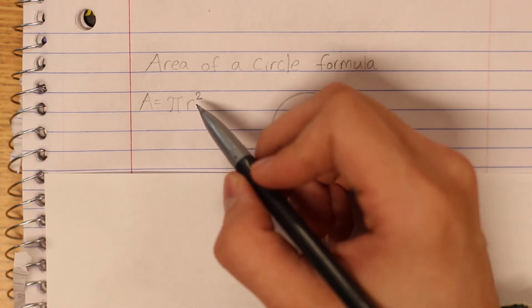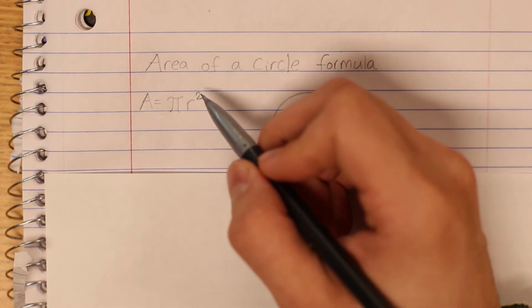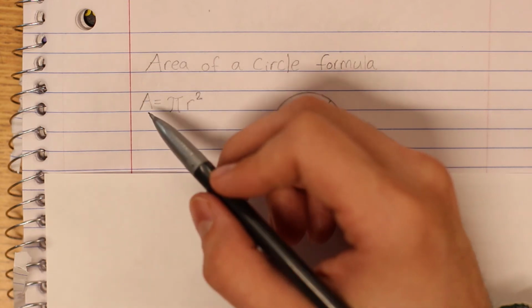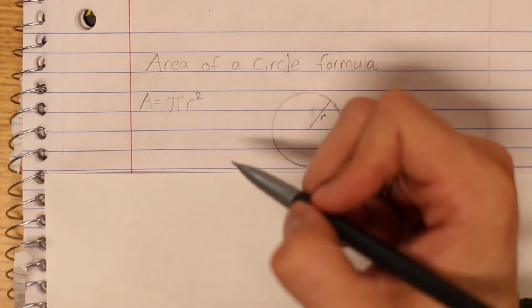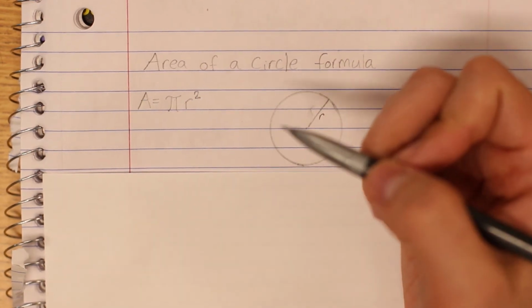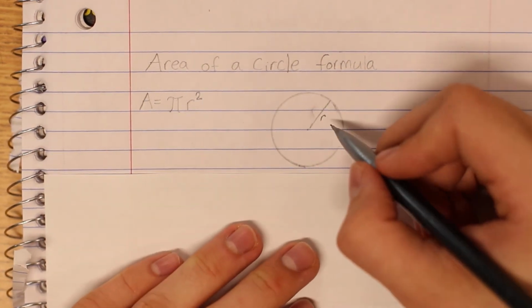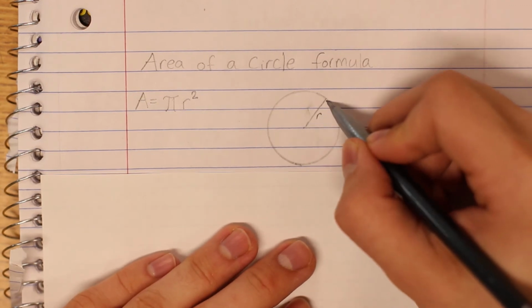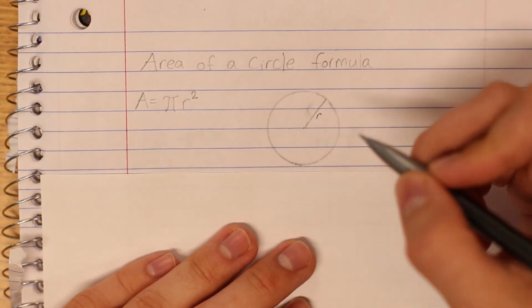This 2 is up in the air, so you need to think about that. So the one that has the number up in the air is the one we use for the area. It might help you remember the difference between the two. Maybe it doesn't, maybe it does. Who knows? All right, so remember, radius is just the distance from the edge of the circle to the center.